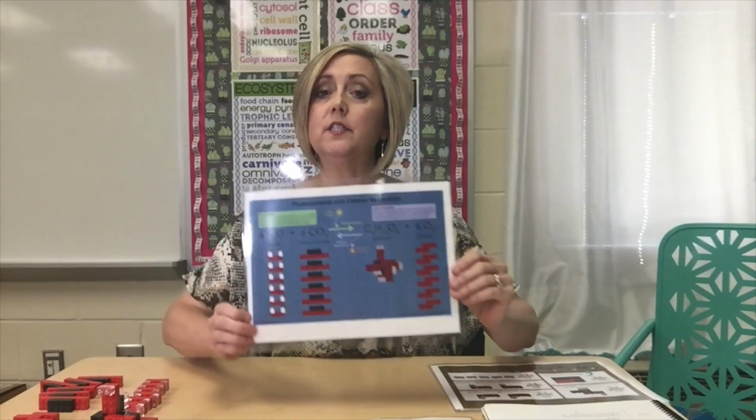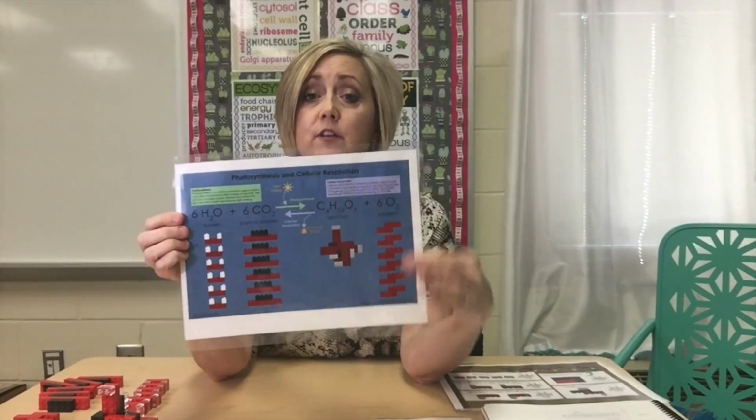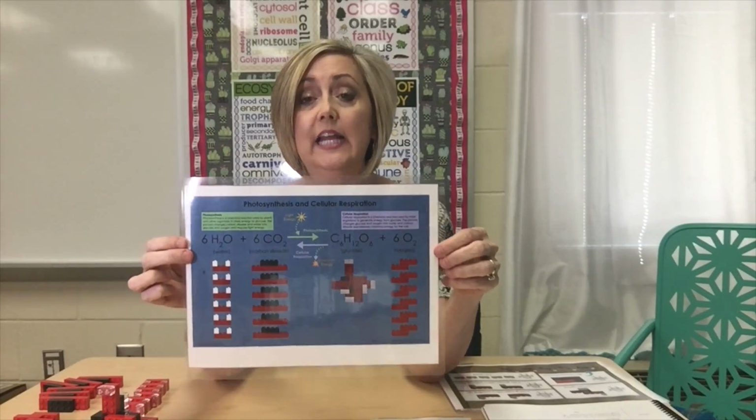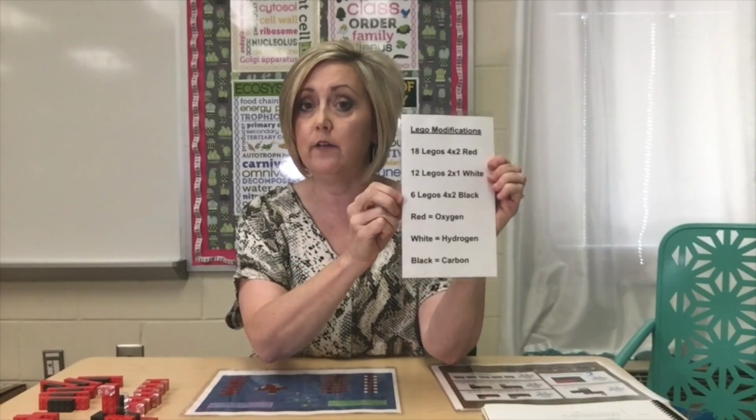Now that you know what you need, this is just a personal preference. This is the way I teach it in my classroom. I print off enough color copies for my students to work per pair. I laminate them so they can be used year after year. And then I just begin. I already have bags with all the Legos counted out, as I went over here with you. So it's ready to go. All they have to do is follow the mats.